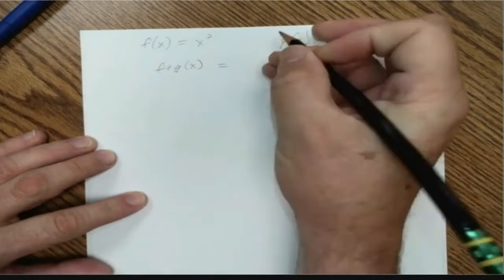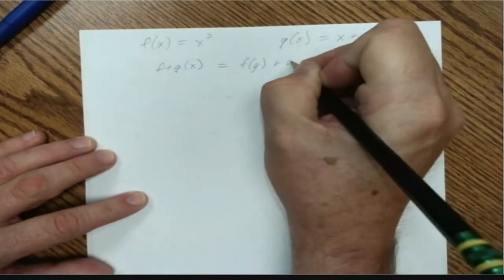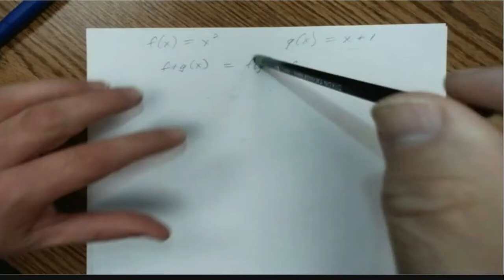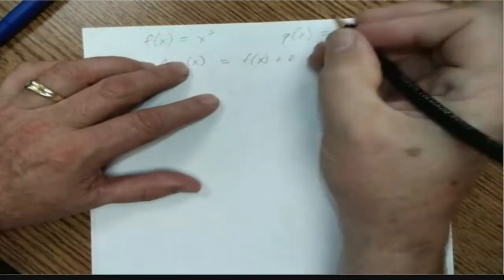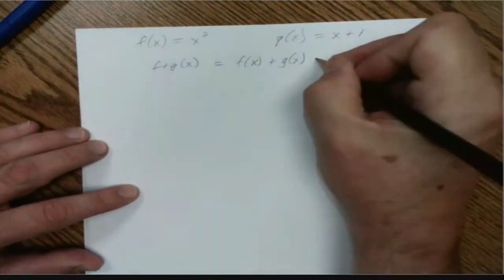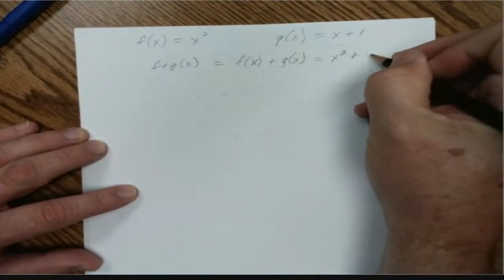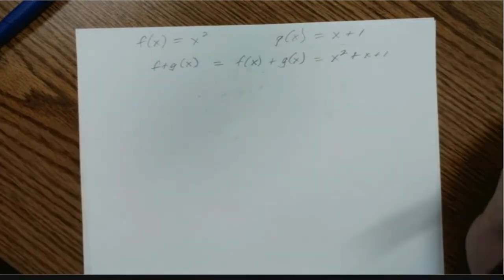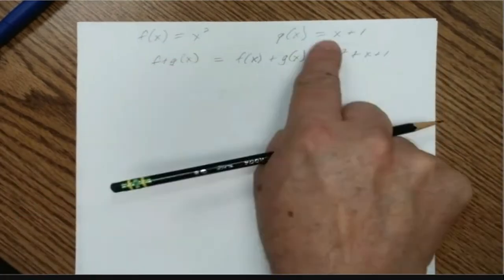That would be the same thing as taking f of x and adding g of x to it. So in this case, we would have x squared plus x plus 1. So f plus g of x is x squared plus x plus 1, because we took this and we added this to it.